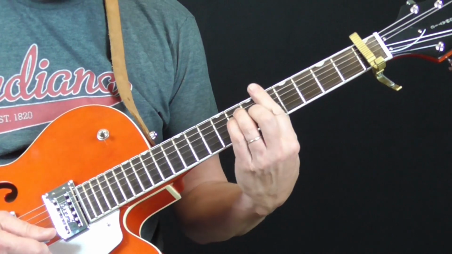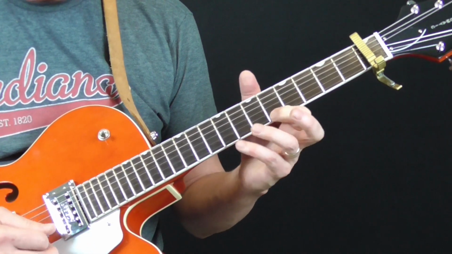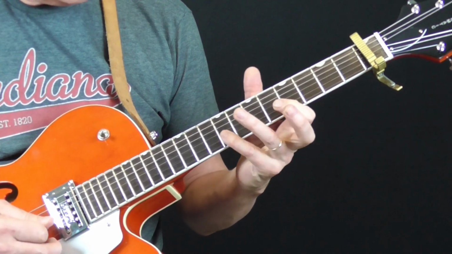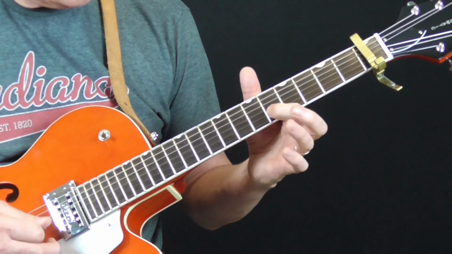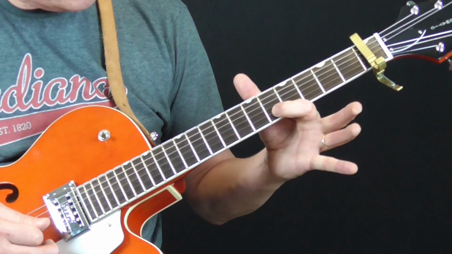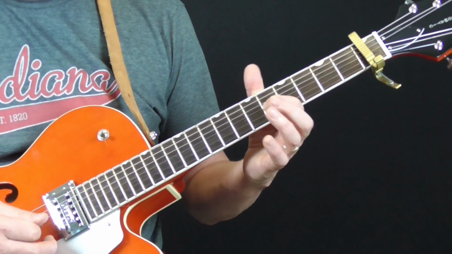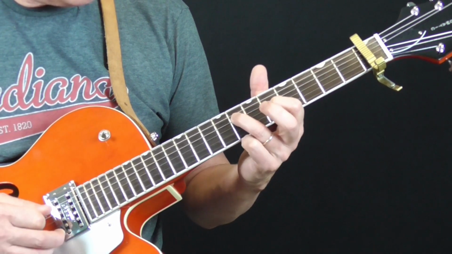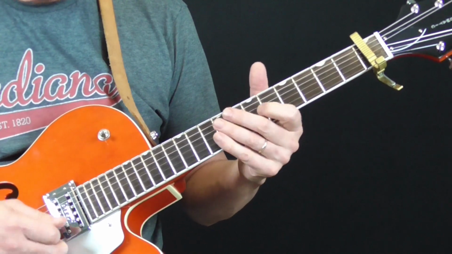So all I'm doing is going down the 1st position blues box, 6th fret of the 1st string, 9, 6 on the 2nd string. I'm going from the 8th fret of the 3rd string to the 6th fret of the 2nd string, 6th fret of the 3rd string to the 8th fret of the 4th string. Whoops, again.